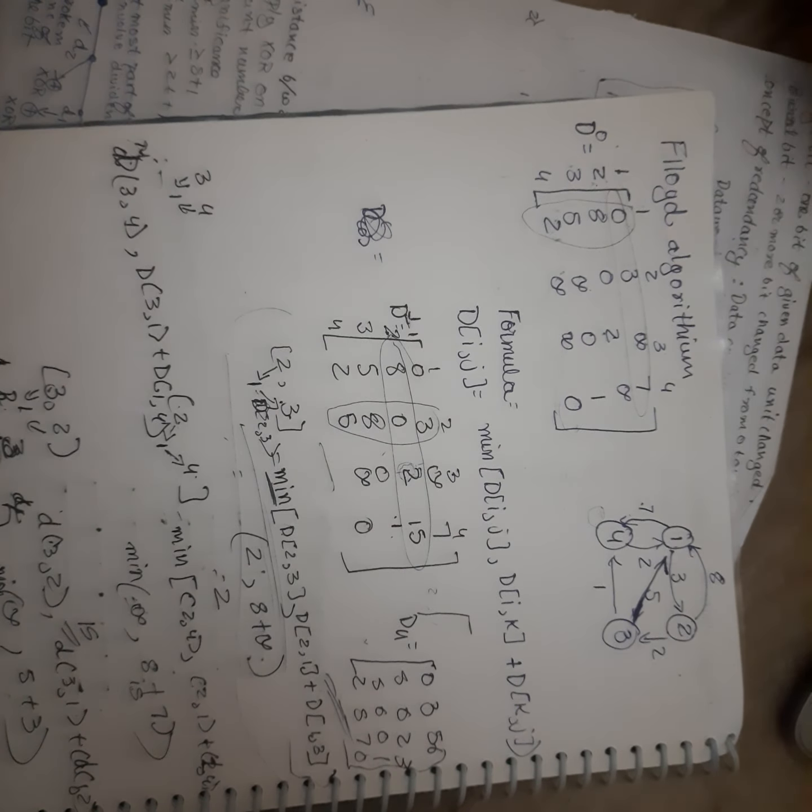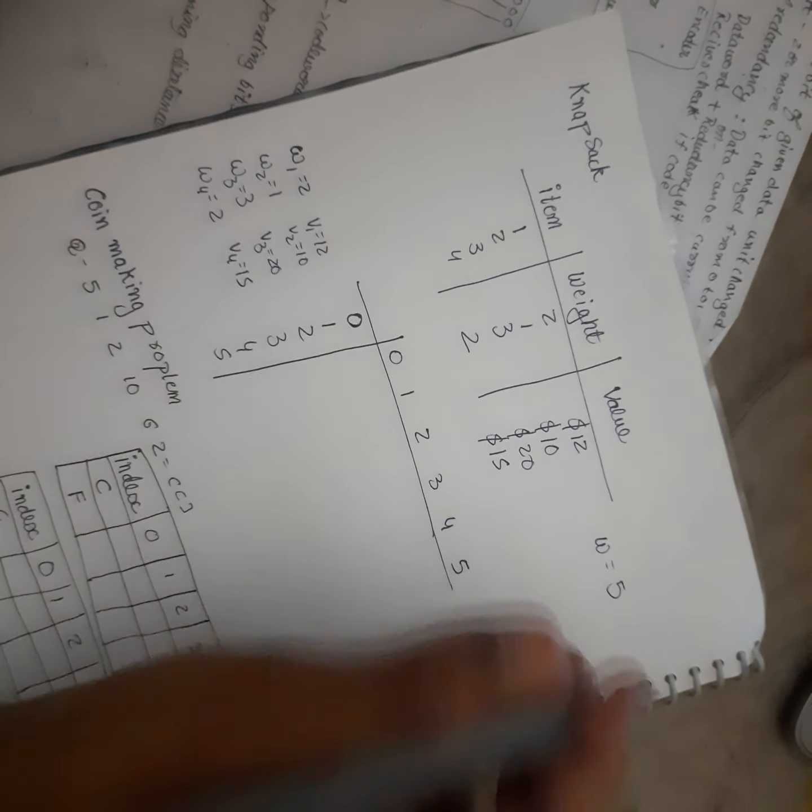And let's go to the next. Now it is module 4's knapsack problem.